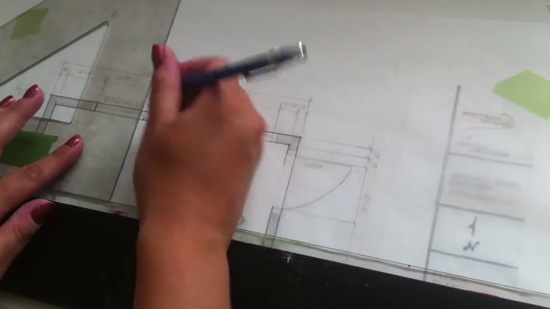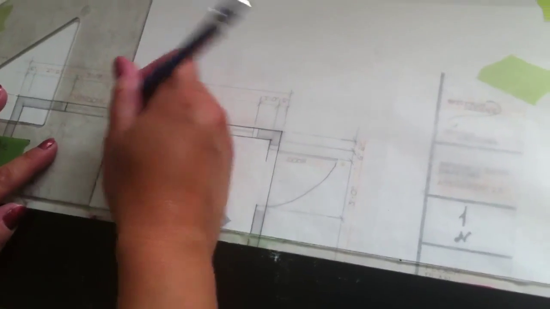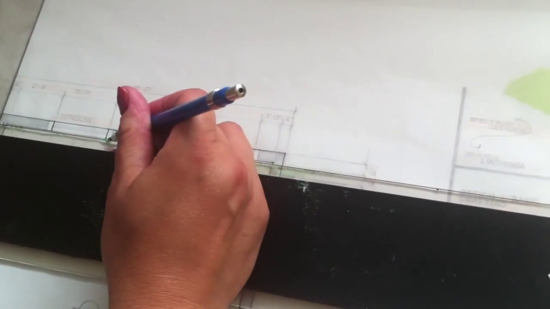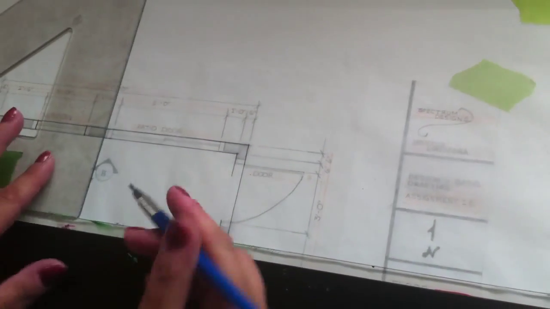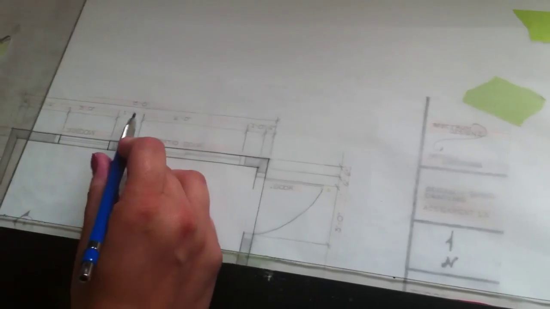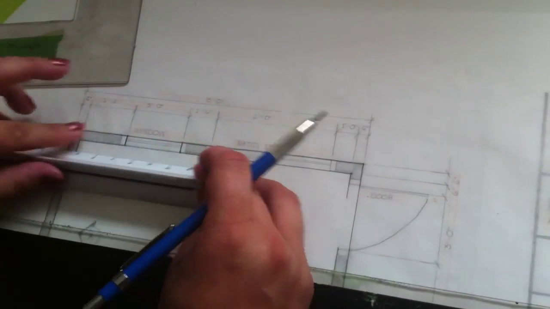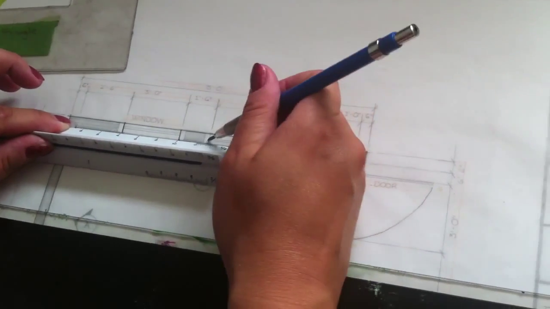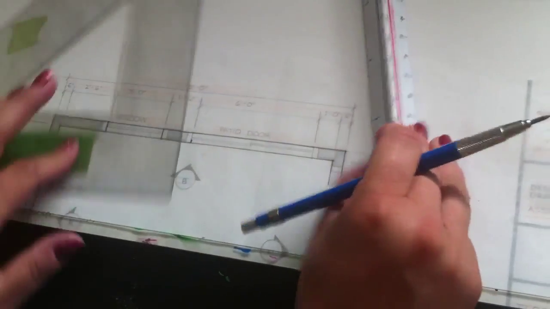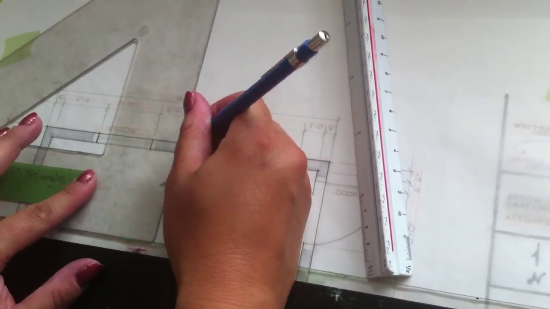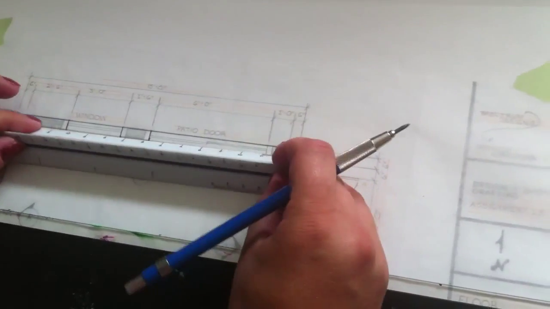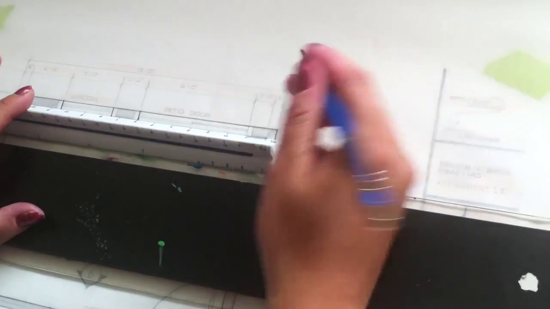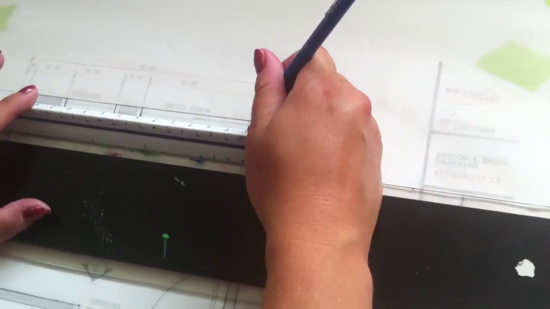One thing to keep in mind is that you'll want to keep your walls a little thicker than any sort of doors or windows. Now you'll notice here it's 1'6" from your window to the opening of your patio door. And the patio door here is 6 feet.